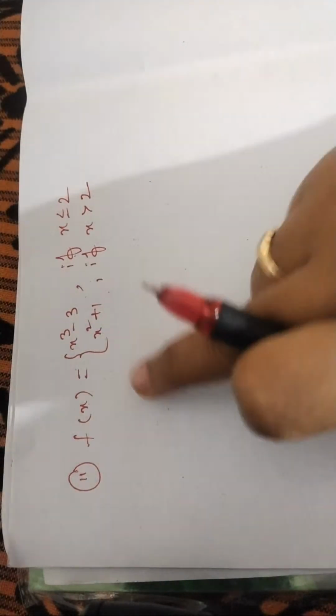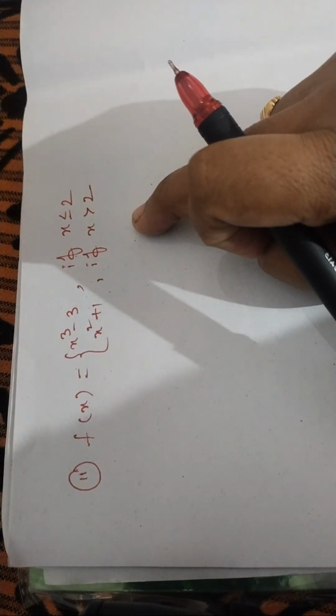So for this function we need to check continuity.